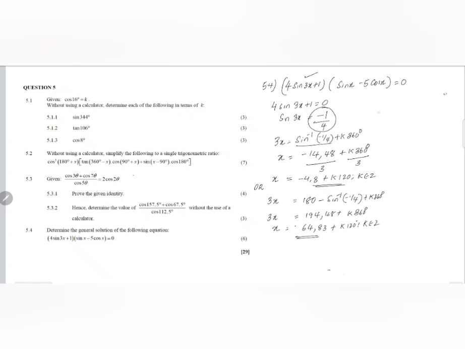Now you have to go to the second factor. What is that? Sin x minus 5 cos x is equal to 0. You have to simplify and get a single trigonometric ratio. That single trigonometric ratio can be sine or cos or tan. The first factor, when you simplify, you got sine. If sine is there, you need to know how to do it: sine inverse of that number, then 180 minus sine inverse.